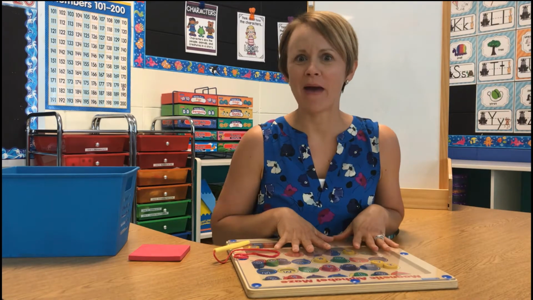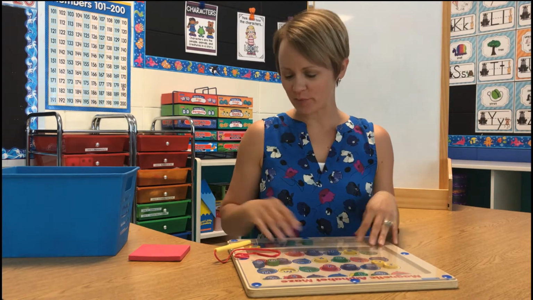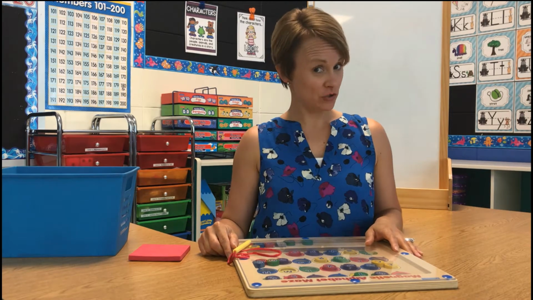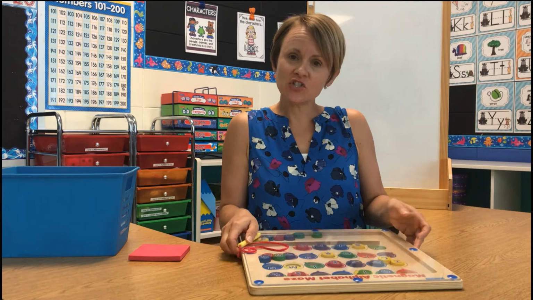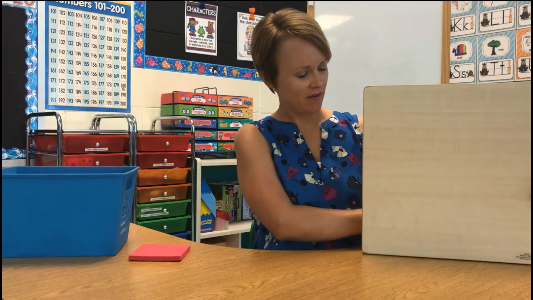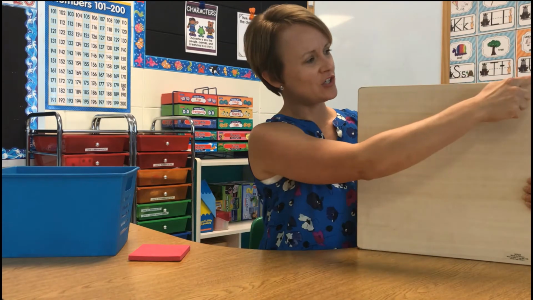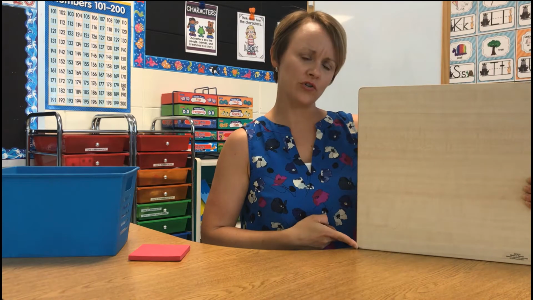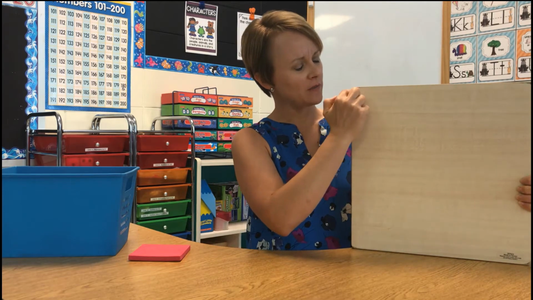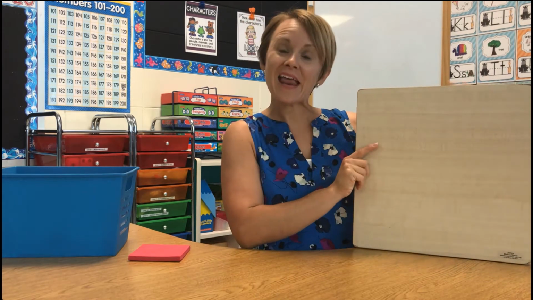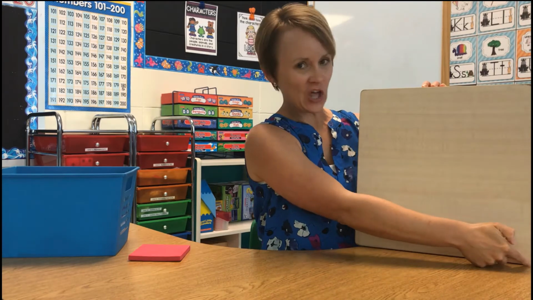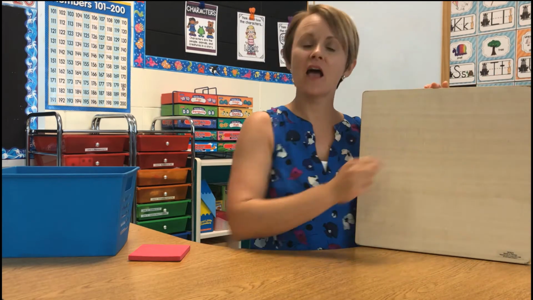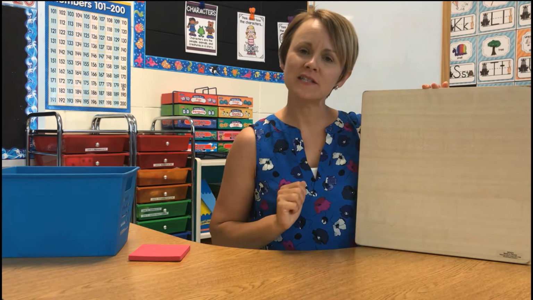I found this great magnet puzzle for the alphabet and I've been playing with it. But it made me think about a very special shape. It's a shape that has 1, 2, 3, 4 points or corners, and all of them look the same. It also has 1, 2, 3, 4 straight sides that are all the same size.